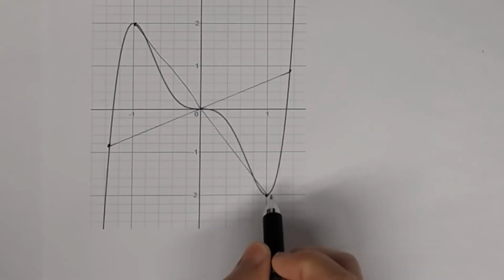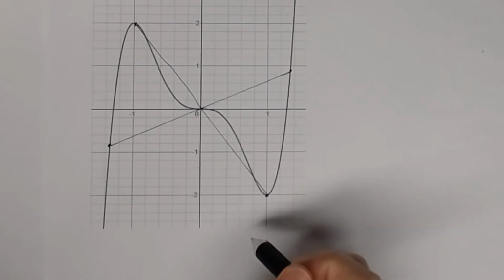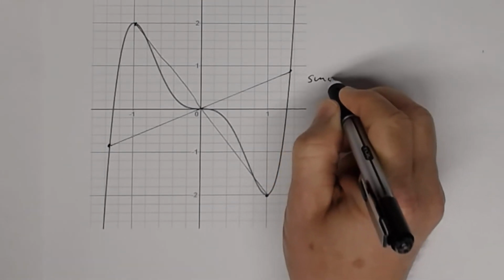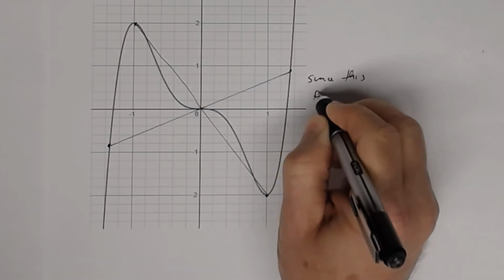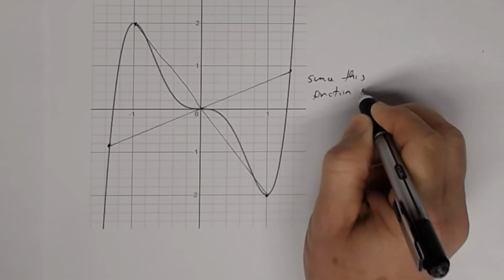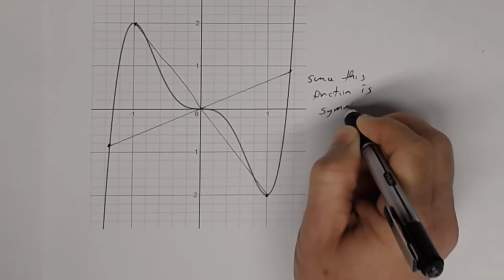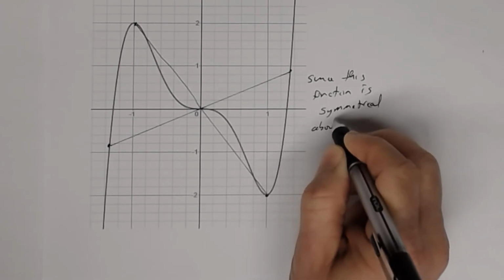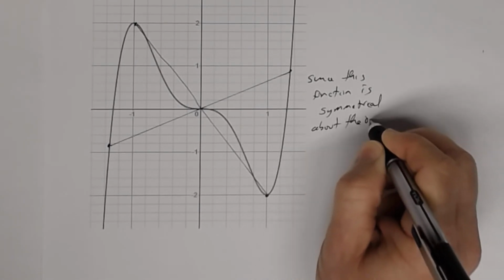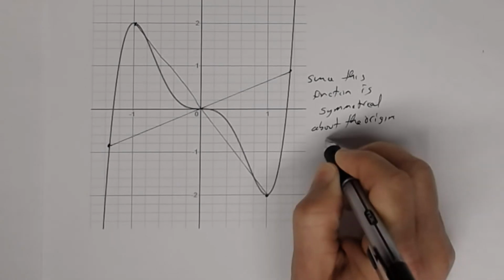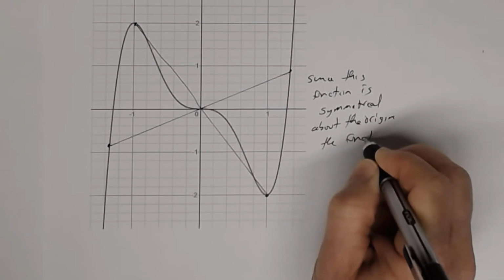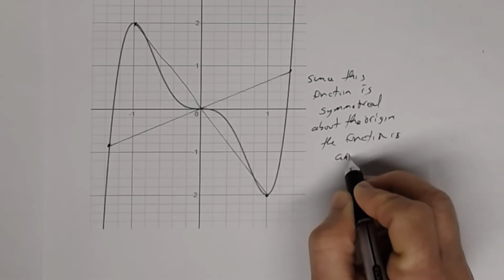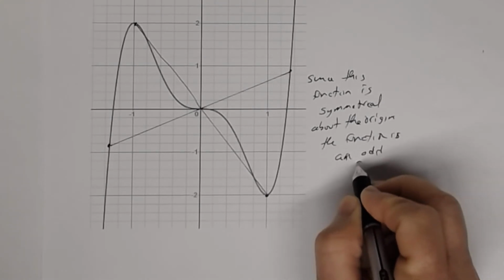So is this function symmetrical about the origin? The answer is yes, right? So since this function is symmetrical about the origin, that's an odd function.